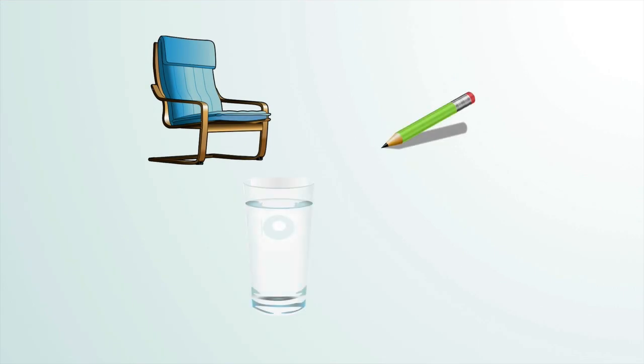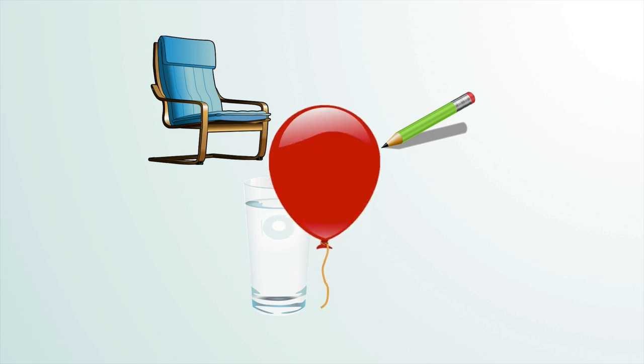The chair you are sitting on, the pencil you're writing with, the glass of water next to you, both the glass and the water, are made of matter. They have mass and they take up space. Even the air you are breathing is made of matter, though you cannot see it. Let's take a closer look at this idea in the following two experiments.